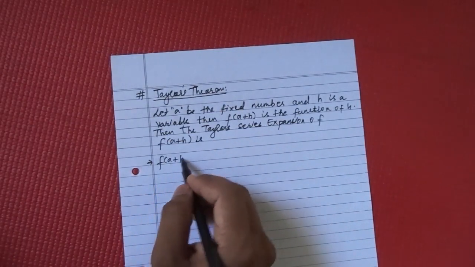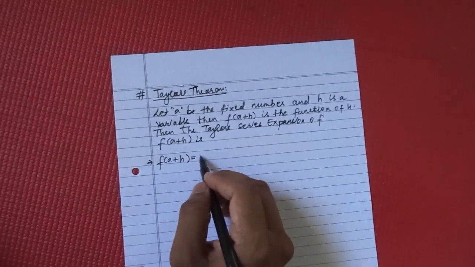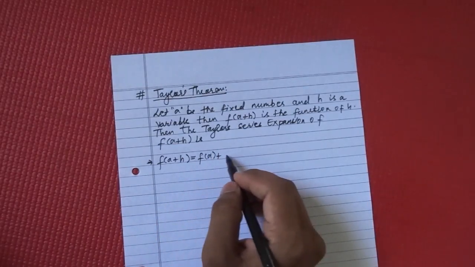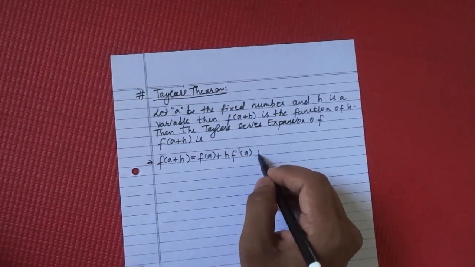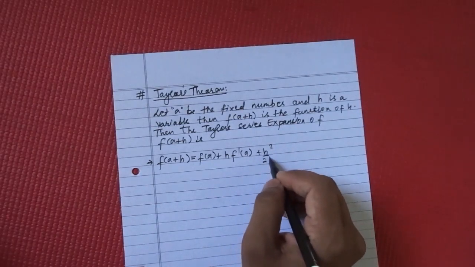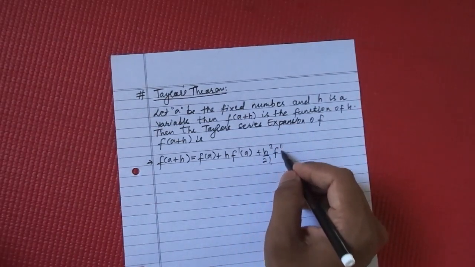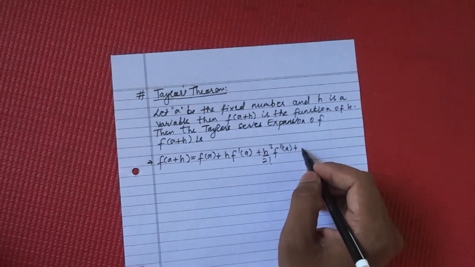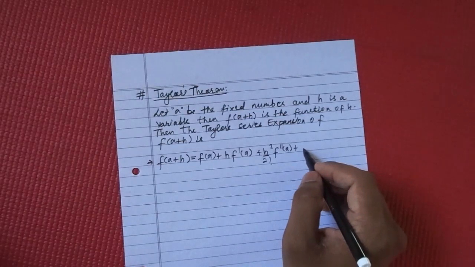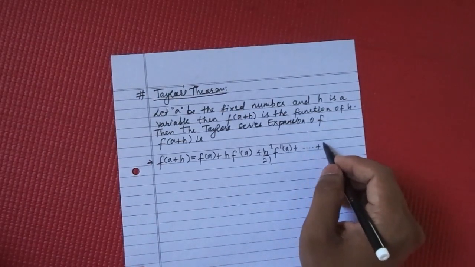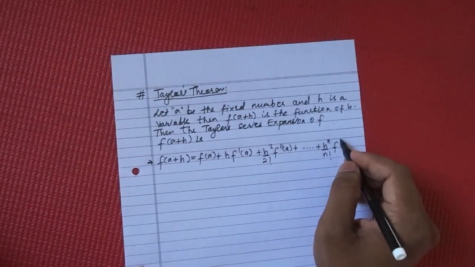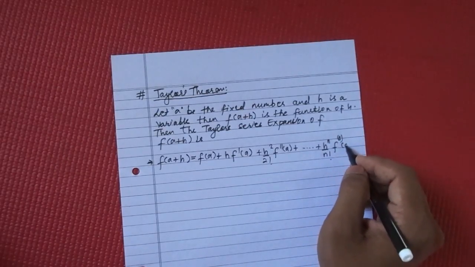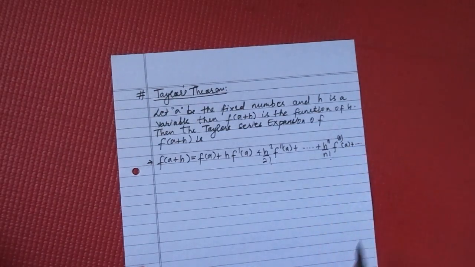f of a plus h is equal to f of a plus h times f dash a plus h square upon 2 factorial f double dash at a plus h cube upon 3 factorial f triple dash at a, and so on. The nth term will be h raised to n upon n factorial nth derivative of f at a plus up to infinity.